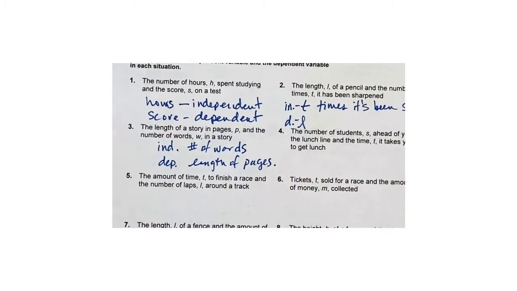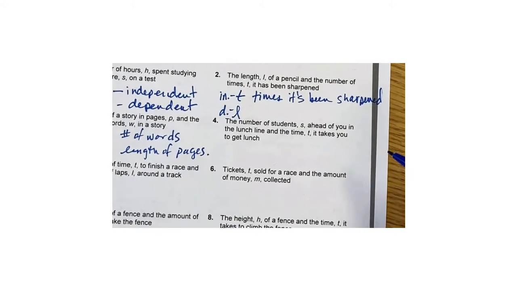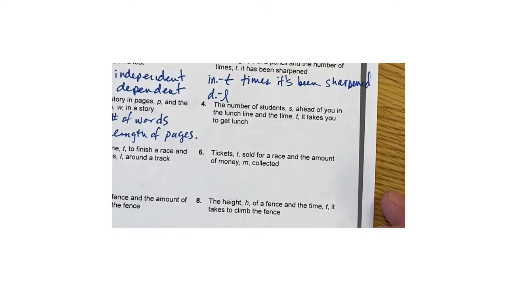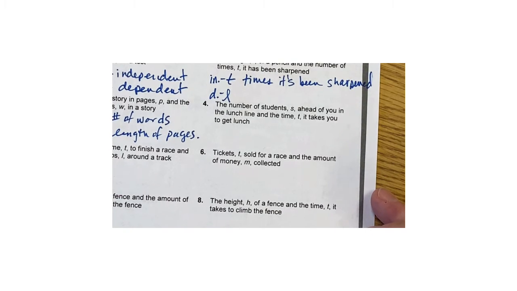All right, so we've done a couple of these, so I want you to think about the relationship. So number 4 is the number of students ahead of you in the lunch line and the time it takes you to get to lunch. So I want you to tell me what the independent variable is in Edpuzzle, and then we're going to move on to what the dependent is. So we're going to pause here and you answer those 2 questions.